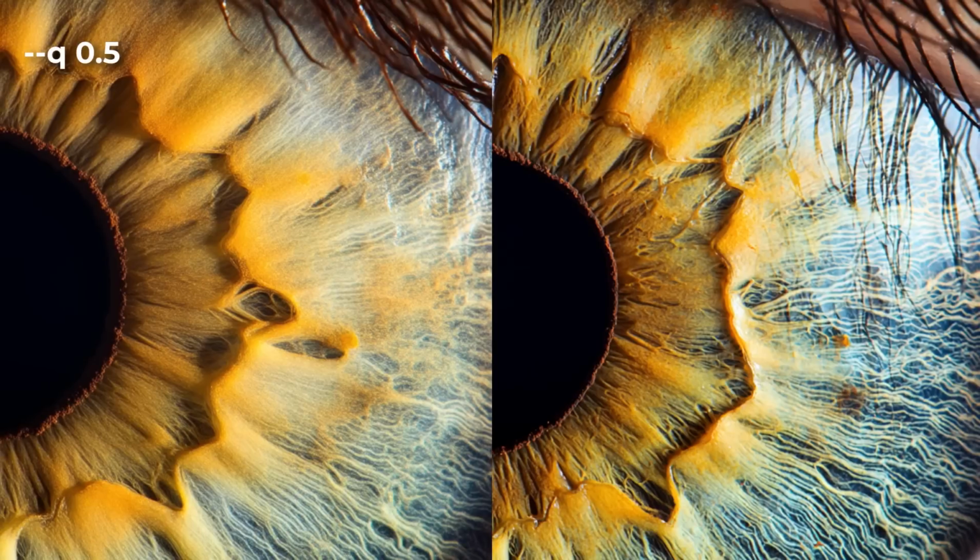Well, let's compare that to our quality of 0.5. Once again, you'll notice the reflection. A lot of the details of the eyelashes and the reflection are missing. The detail of the lines around the iris are also much softer, and it's just a little less sharp on the 0.5. So that's a big difference from half quality to double quality.